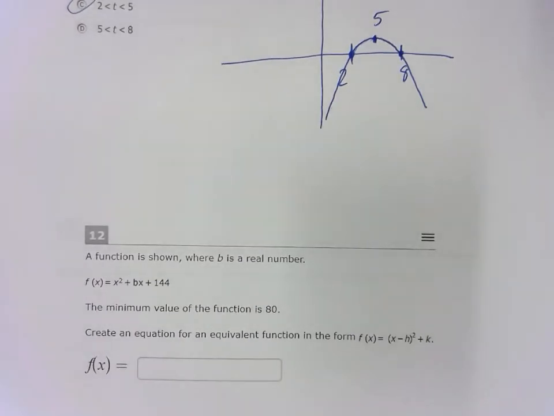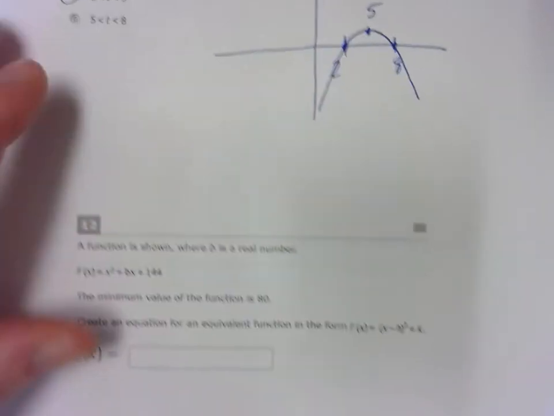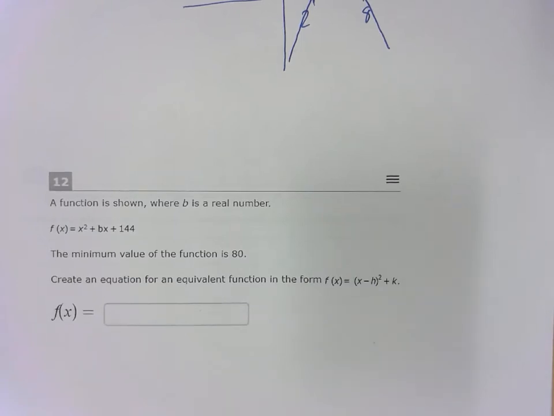All right, the next one, number 12, a function. This one here is a bit of a beast too. So do what you can with it. Let's see.